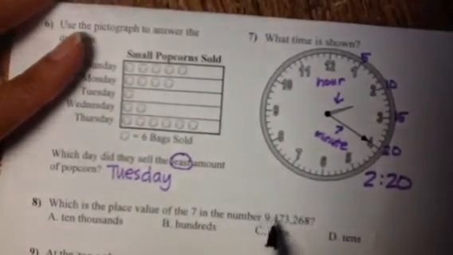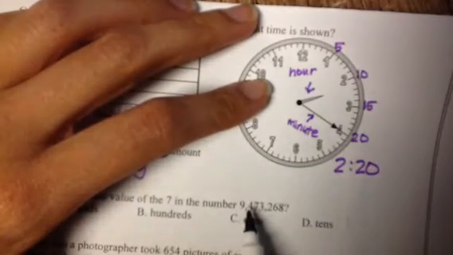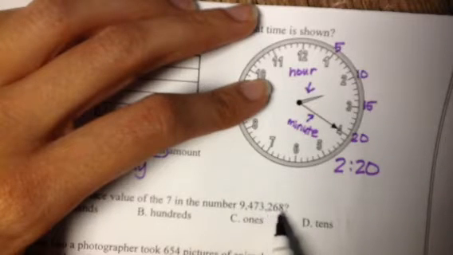All right, let's look at number 8. Number 8 says, which is the place value of the 7 in the number, this long number. All right, I'm going to read that number. Help me read it if you know how to. 9,473,268. That's a huge number. All right, let's read that one again. 9,473,268. So the 7 is right here.